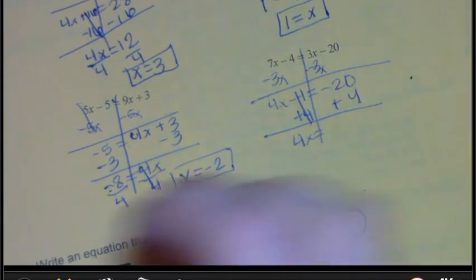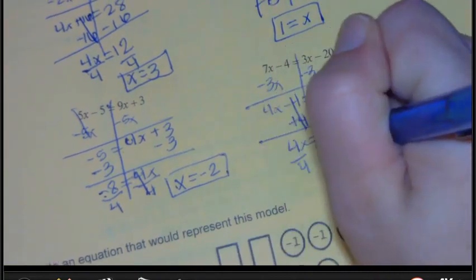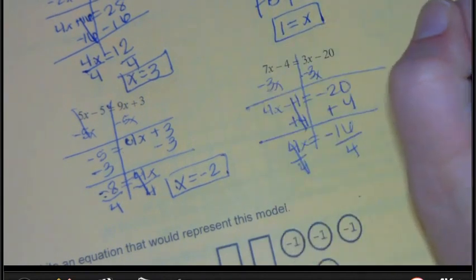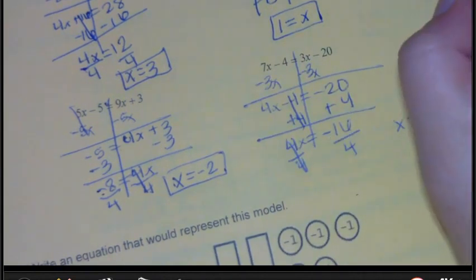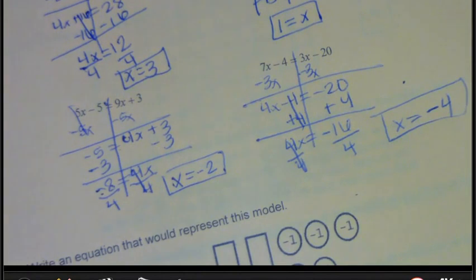4x is equal to, well, if I've got negative 20 and I'm adding 4 positives, I now have negative 16. Divide both sides by 4, and my pen is dying. Negative divided by a positive is a negative, and 16 divided by 4 is 4. So I should get x is equal to negative 4.